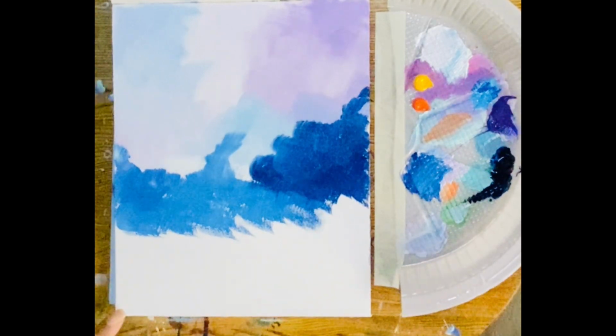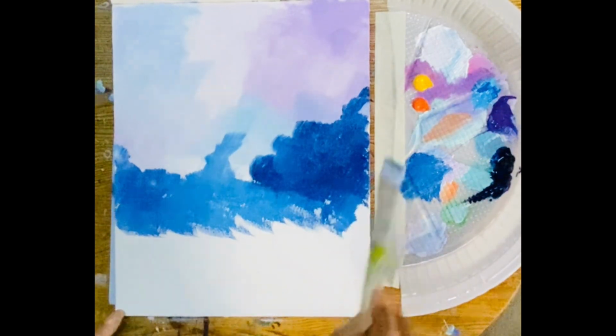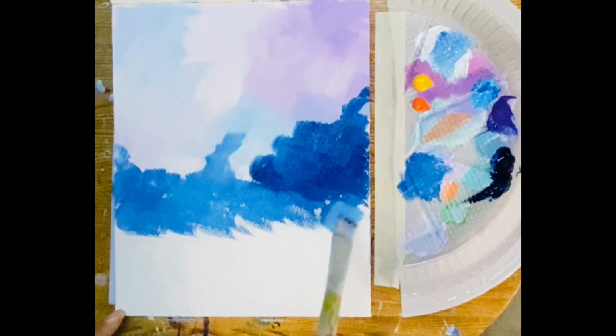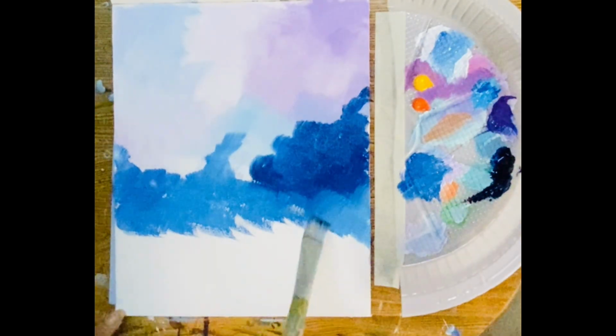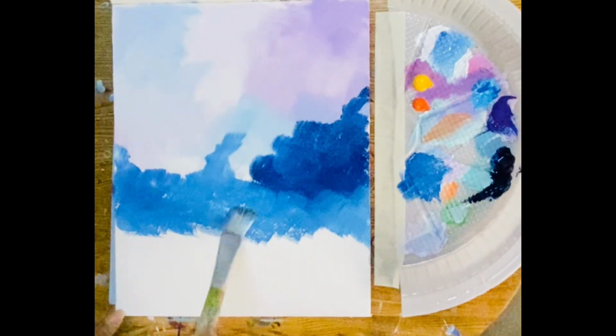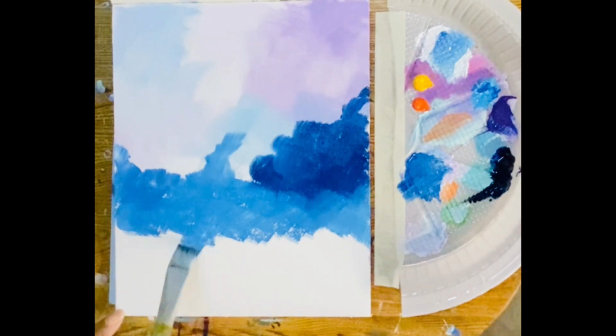Middle ground elements can be slightly cooler, less detailed, and less intense in color. They form a transition zone between the immediate and the distant, supporting the composition without competing for attention.